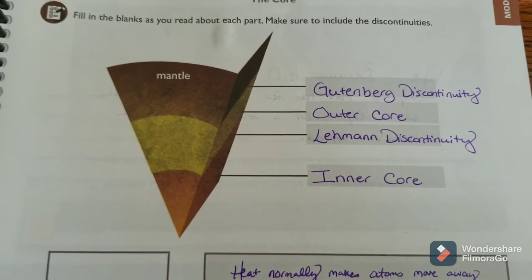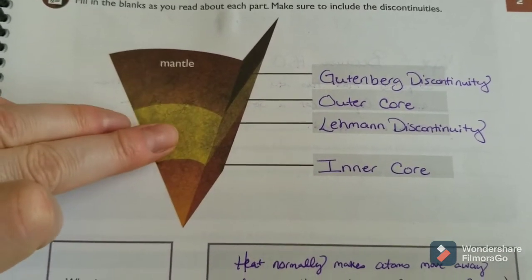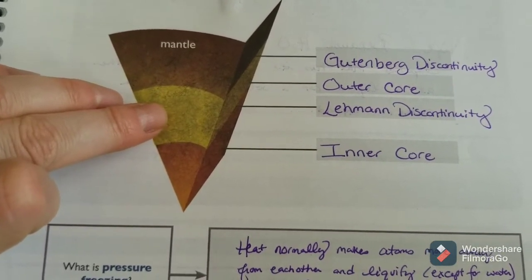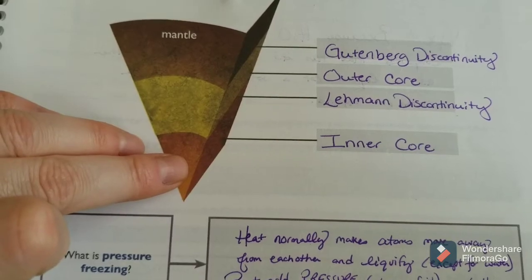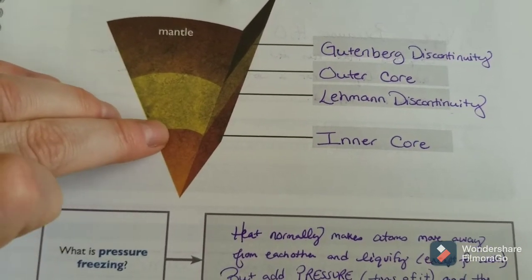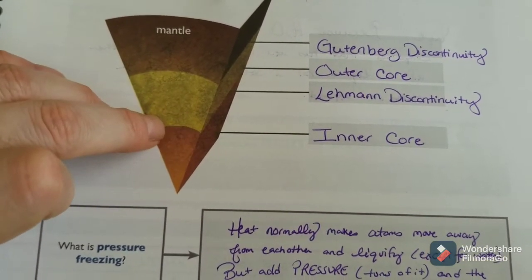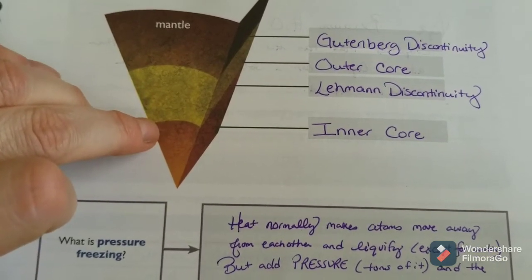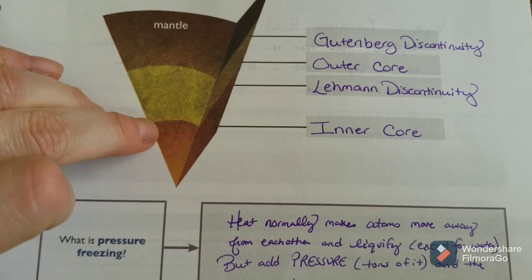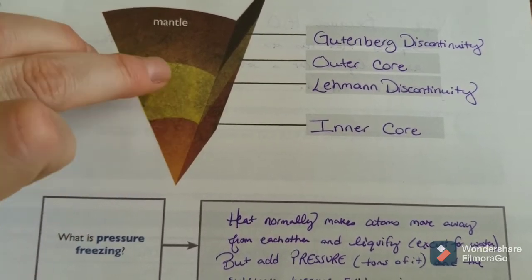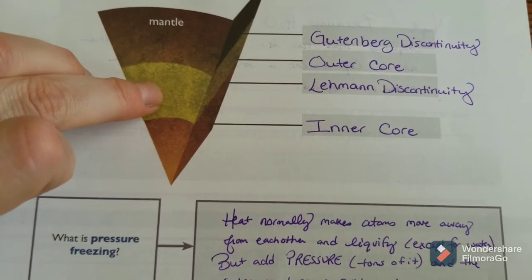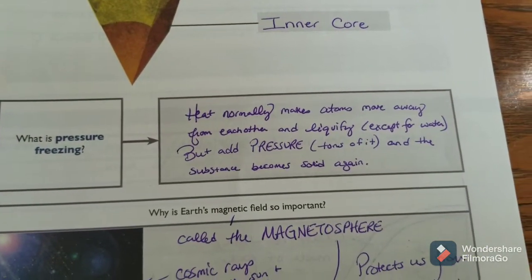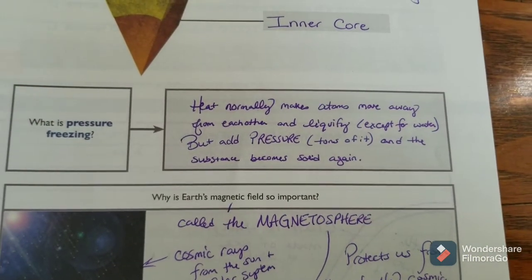And then there's the outer core, which we know, and we'll get to in a minute, is liquid, and the inner core, which is solid, mostly solid, and in between the two is the Lehmann discontinuity. This was a woman this was named after. That was pretty cool. So that divides the outer and inner cores. And she was the one who discovered that the inner core was solid.